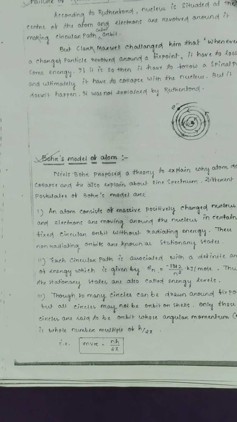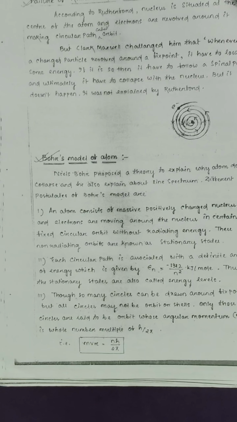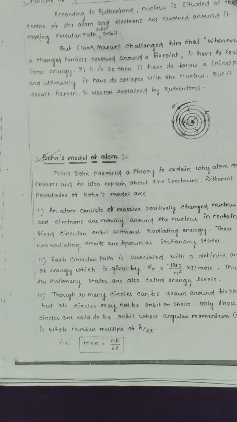So guys, let's move on to Bohr's model of atom. Niels Bohr proposed the theory to explain why atoms do not collapse, and he also explained the line spectrum. If you guys don't know the line spectrum, we will discuss the line spectrum, frequency, waves, etc. in upcoming videos. So let's focus on Bohr's atomic model. He concluded some points. Let's talk about them.